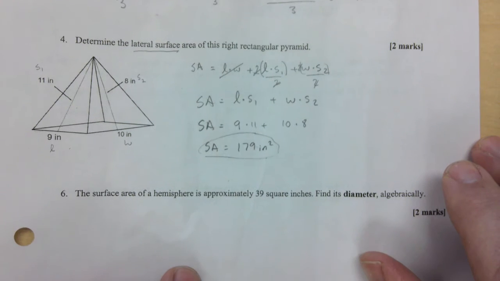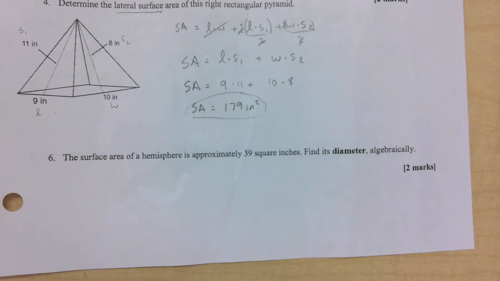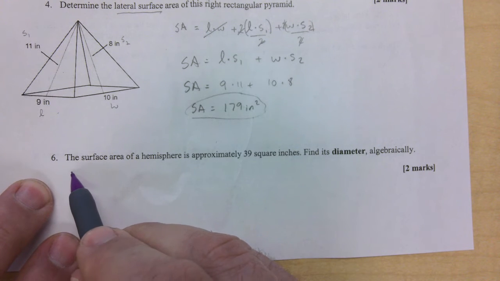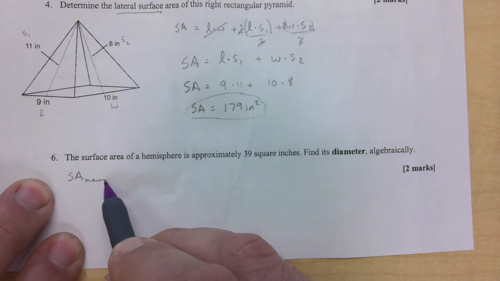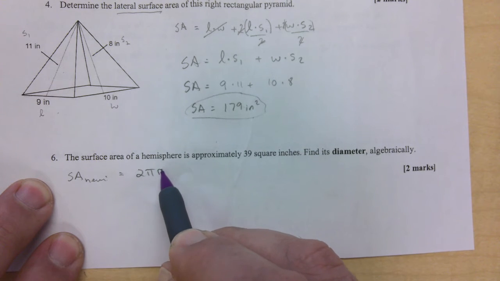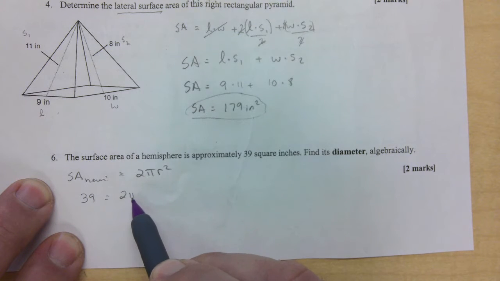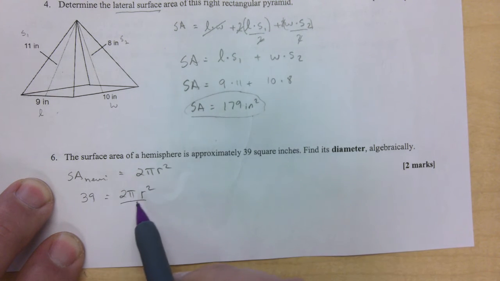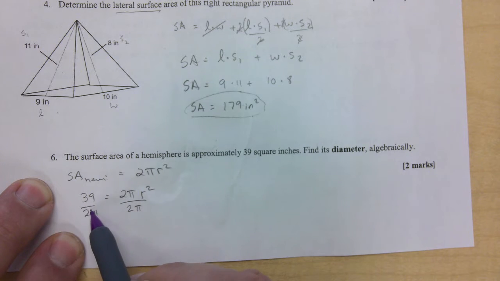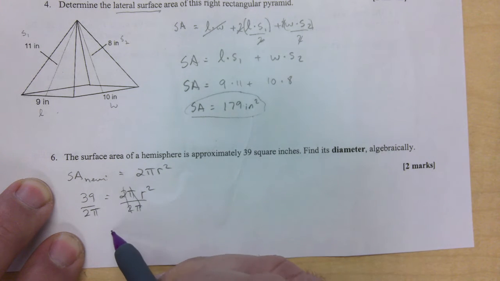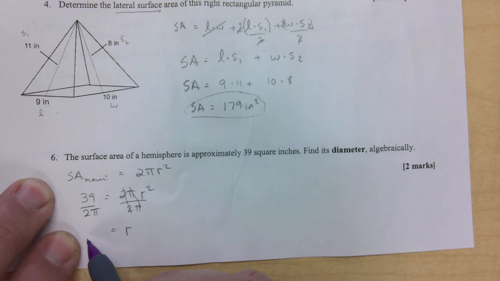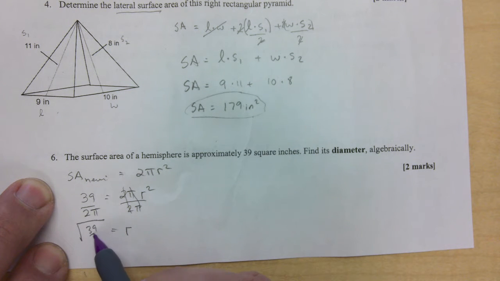Okay, there's that. Surface area of a hemisphere is approximately 39 squared inches. Find its diameter algebraically. So here you have to work backwards, knowing that the surface area of a hemisphere is 2 pi radius squared. They're giving you this, so you just plug it in like that. We divide both sides by 2 pi. This cancels out. So radius will be the square root of 39 over 2 pi.